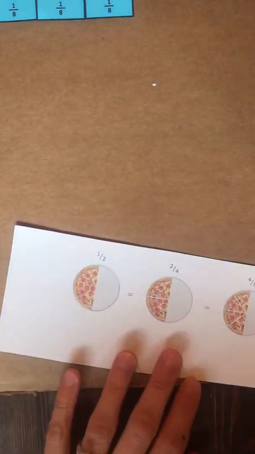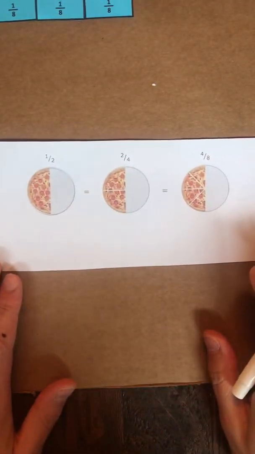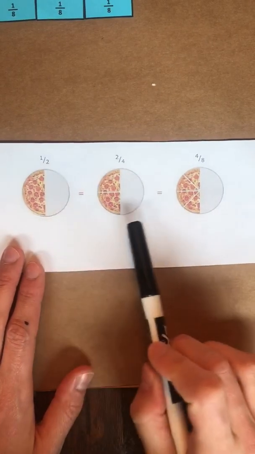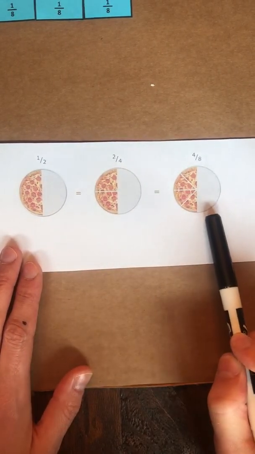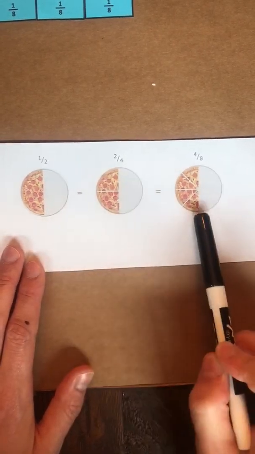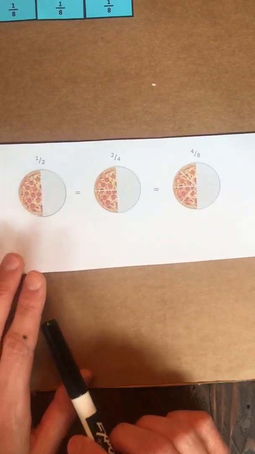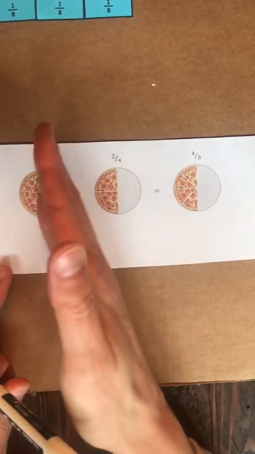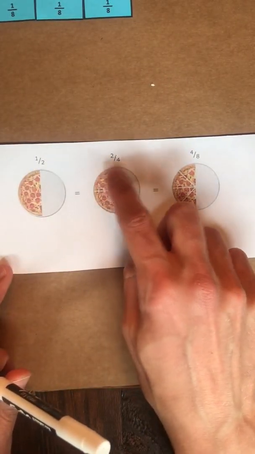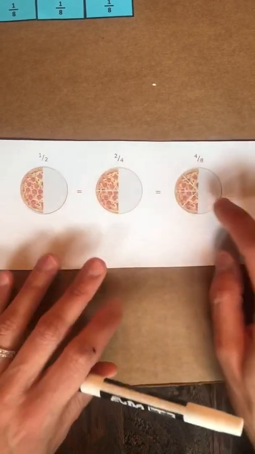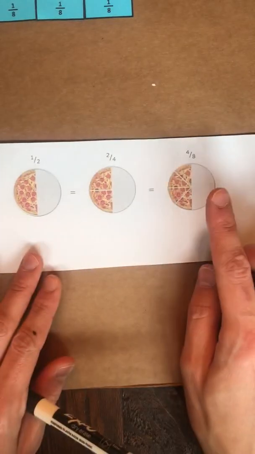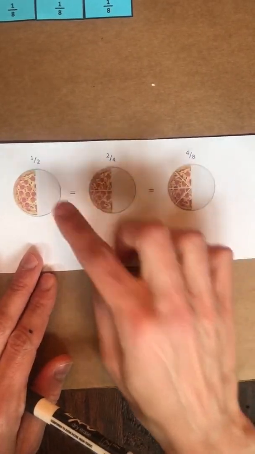I'm going to show you another example with fraction circles here. So if I have the fraction 1/2, the fraction 2/4, and the fraction 4/8, you can tell that this is still representing the same part of the whole pizza. If I cut my pizza in half and I eat 1 piece, if I cut my pizza in 4ths and eat 2 pieces, or if I cut my pizza in 8ths and I eat 4 pieces, I'm still eating the same amount of pizza.